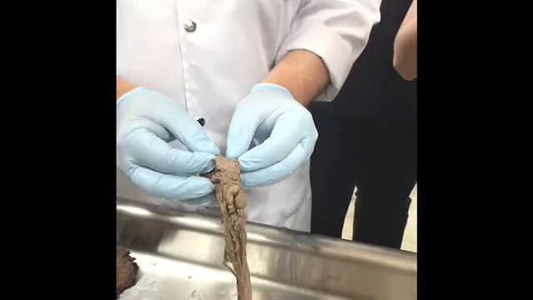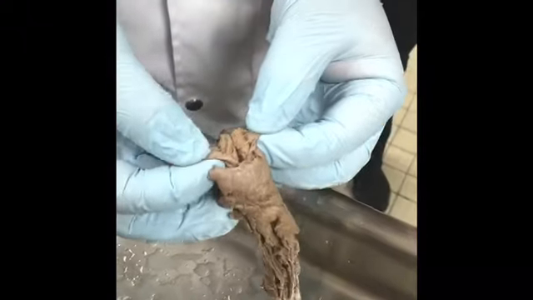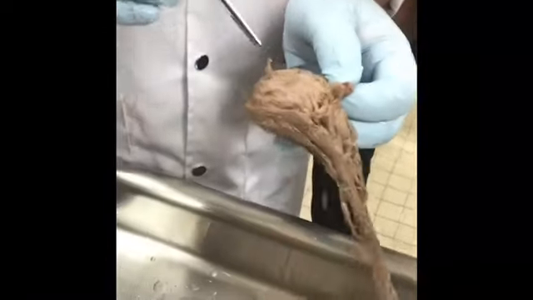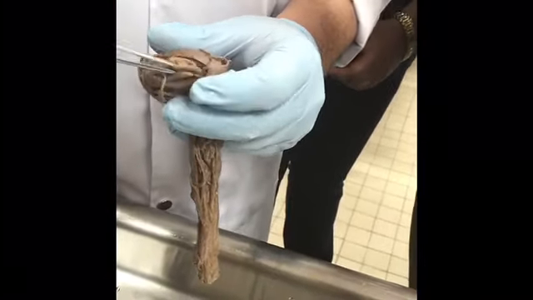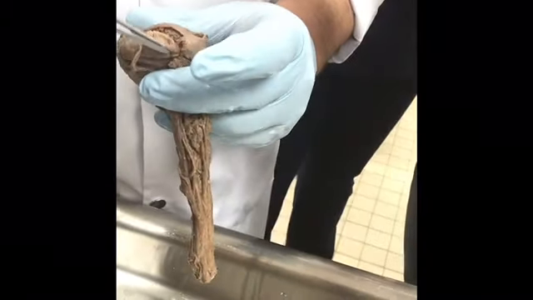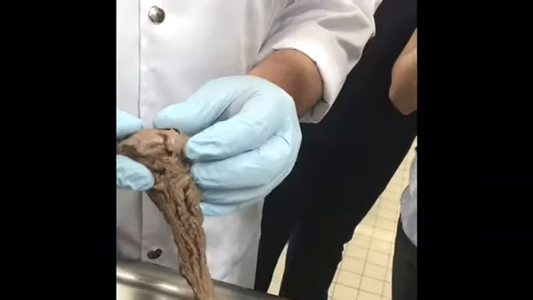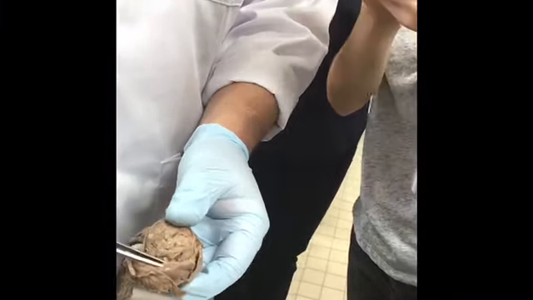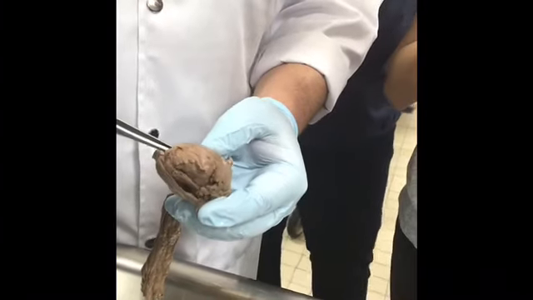Okay, this looks like tunica vaginalis, this layer here. This is the tunica vaginalis. And beneath that is the testes. These are all seminiferous tubules.